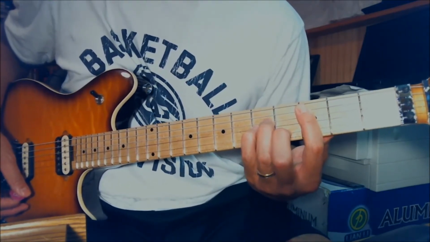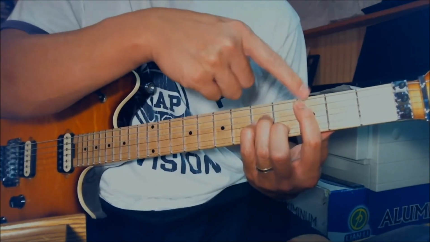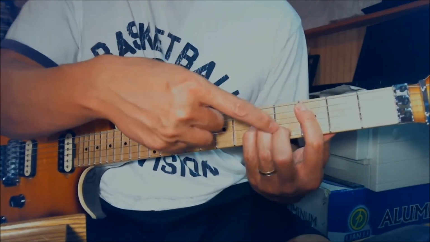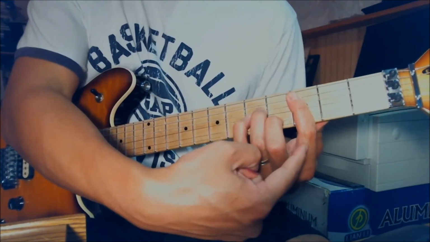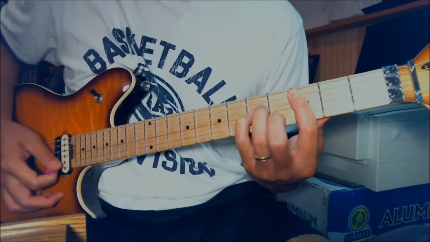A C minor chord would be A3, D5, G5, and B4, and the index finger barred down on the high E3. Now that's a C minor chord.